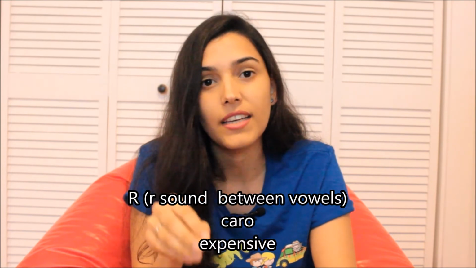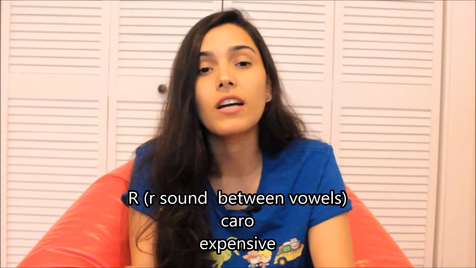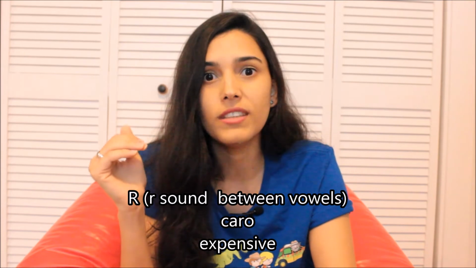While if it is between two vowels, it will have a different sound. Caro, expensive. It's not carro, very rolled like in Spanish. It's softly rolled. Caro. It's more like a D in certain words in English, like order, that R, very subtle, or that you make the sound. That's how you pronounce the R in Portuguese.